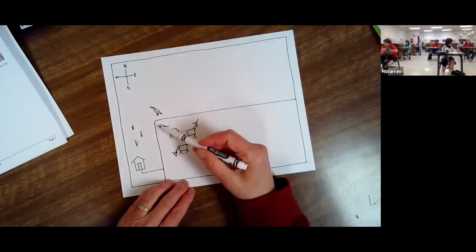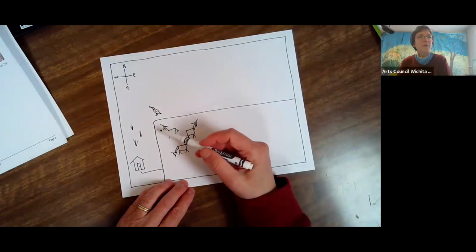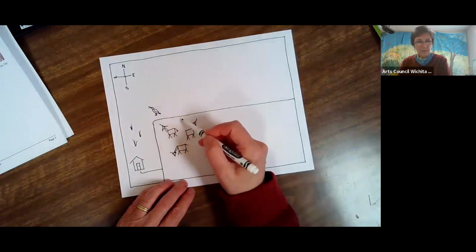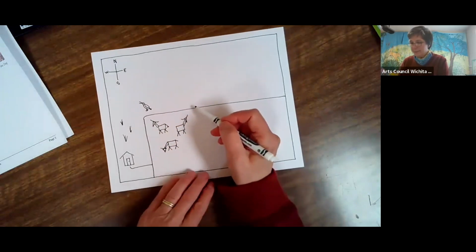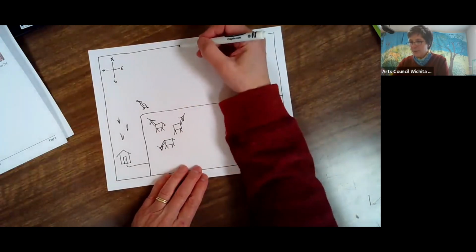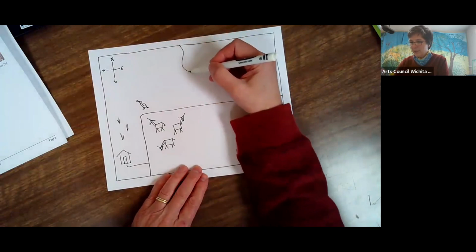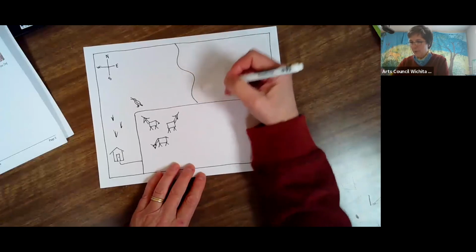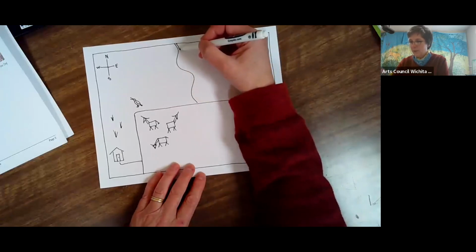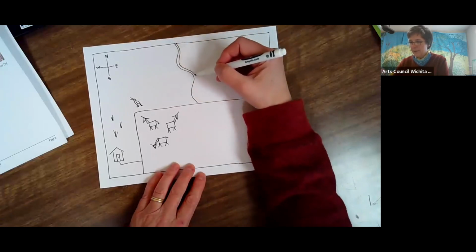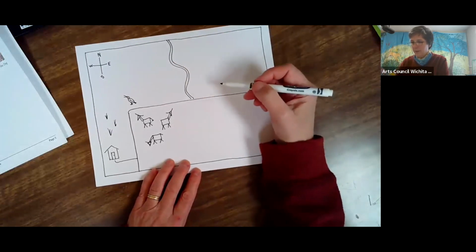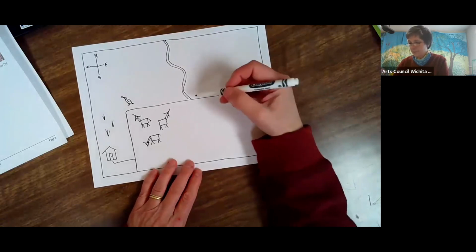Okay, so we've got our bird, and then we've come around the corner, and we come to a creek. So we're going to start the creek up here at the border, and just come down, and our creek's going to kind of meander down, and we're going to stop it right before the road. We're going to put a double line there for the banks. And it can be as wiggly as you want.